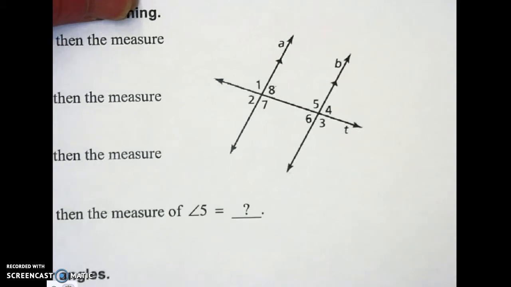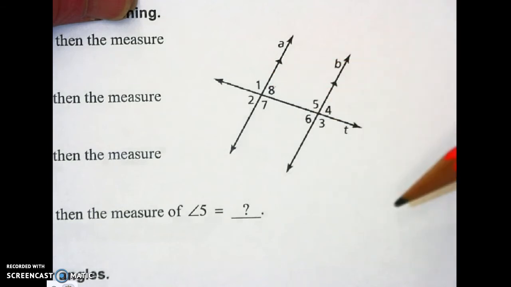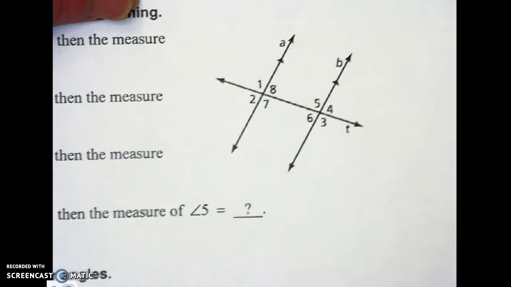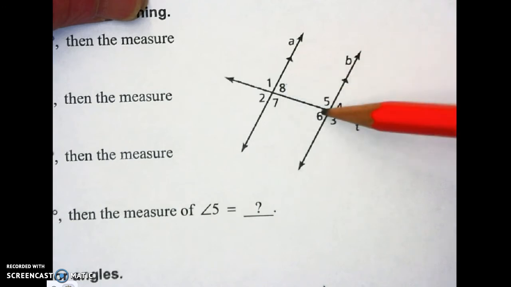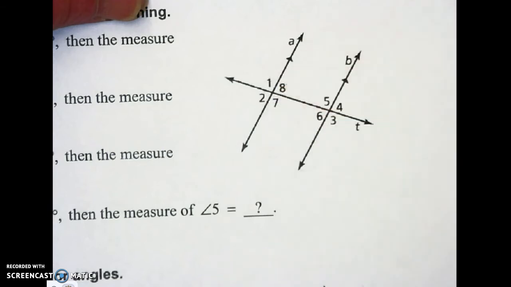Then there are some other types. There's alternate exterior, like 1 and 3, 2 and 4. Those are alternate exterior. And then there's alternate interior, like 8 and 6, 7 and 5. There's also supplementary angles, 2 angles that make 180 degrees. So hopefully that helps you there on these ones.